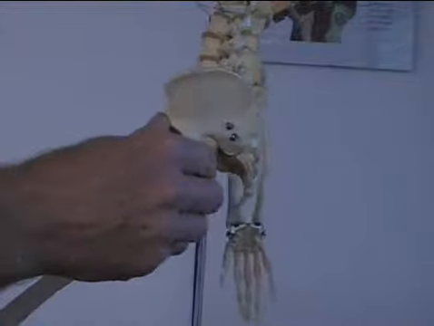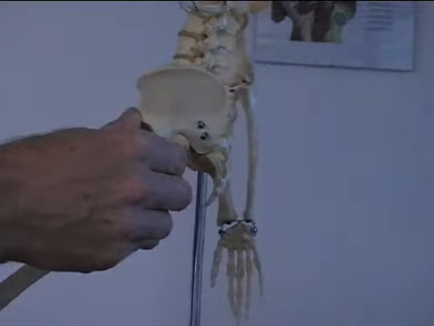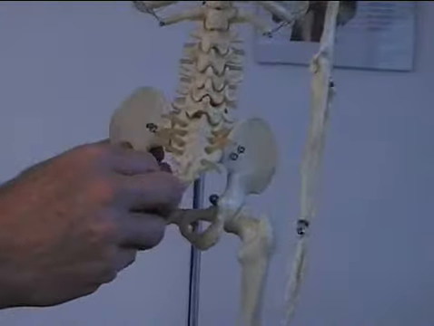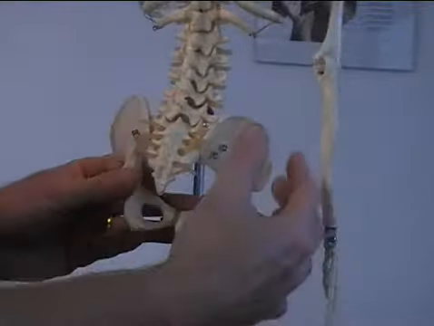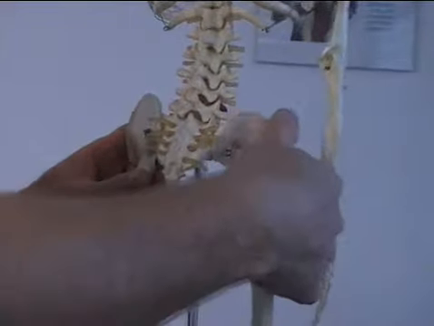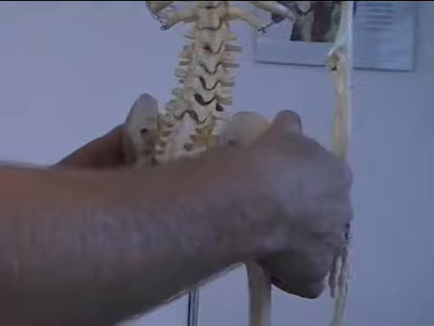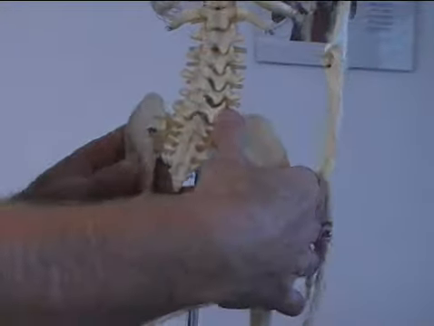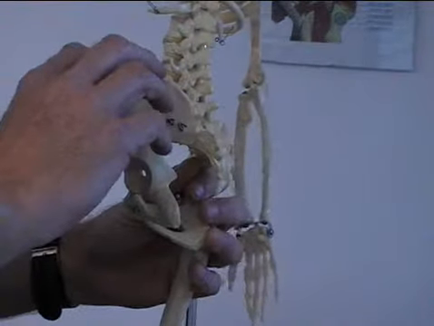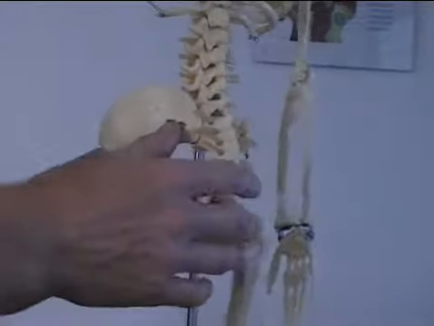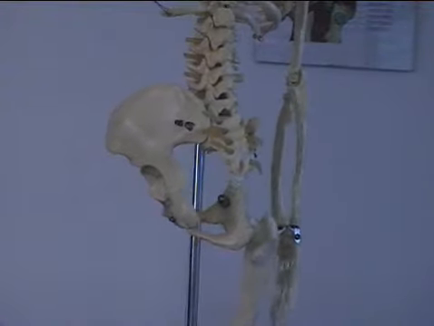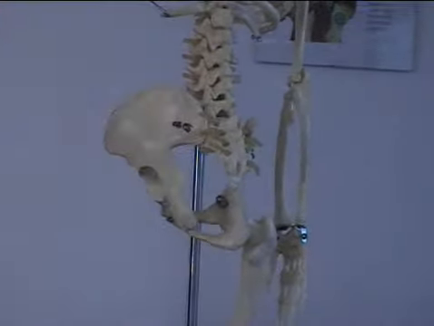Also, we can get a posterior tilt where the pelvis tips backwards. Then you can get a right transverse rotation. So imagine just this one innominate bone, it moves forward on its own, unilaterally. Or you can get a left transverse rotation where the left one moves forward on its own. It can also move backwards as well, but it's called a right transverse rotation or a left transverse rotation, and that's happening unilaterally on its own, just one side.